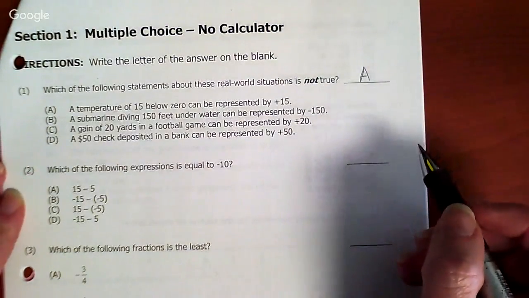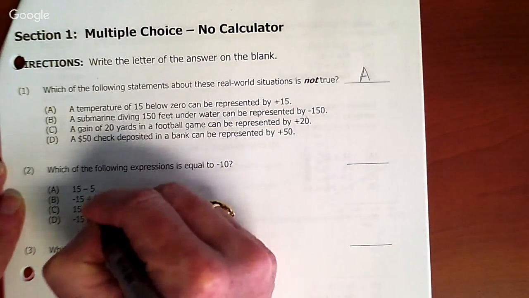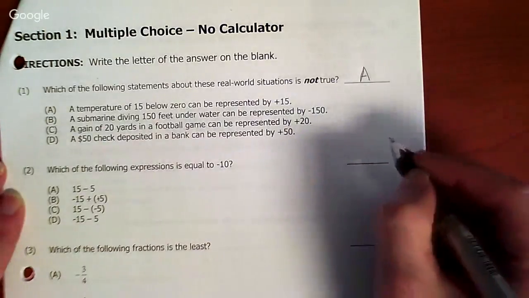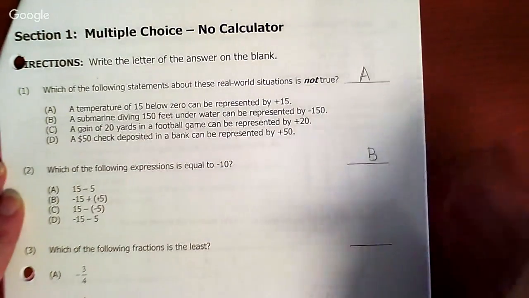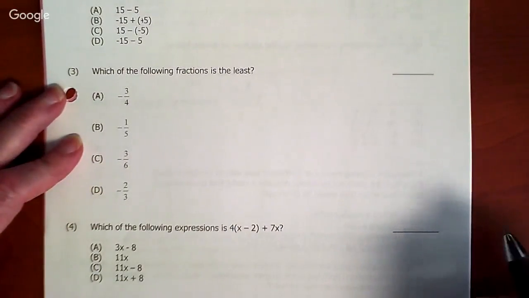For part B, which is equal to negative 10, that answer would be B for leave, change, and change. So that answer would be B. For number three, which of the following fractions is the least?